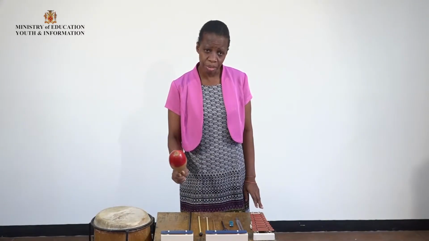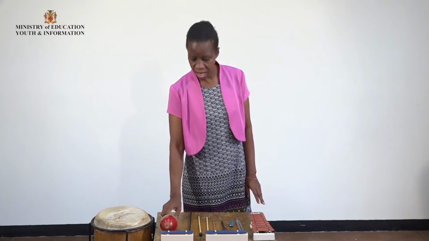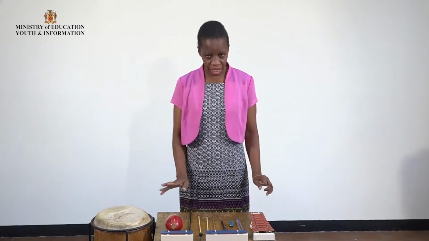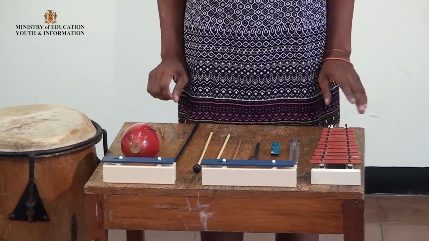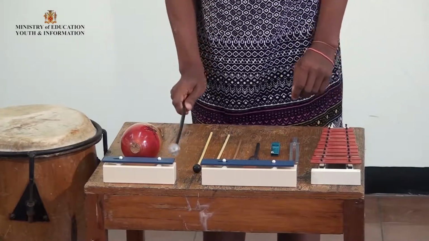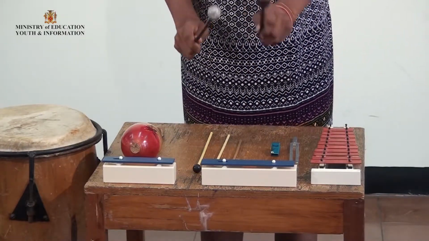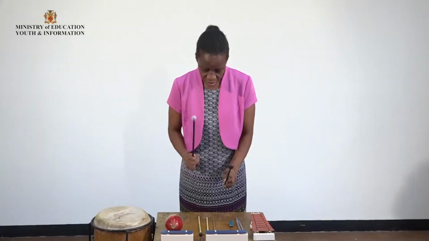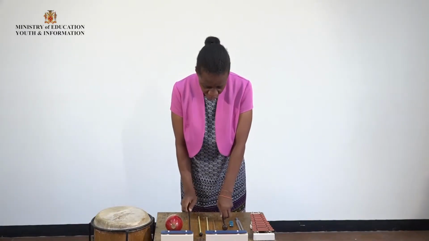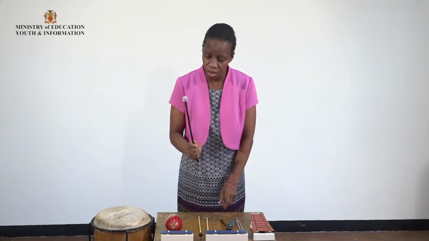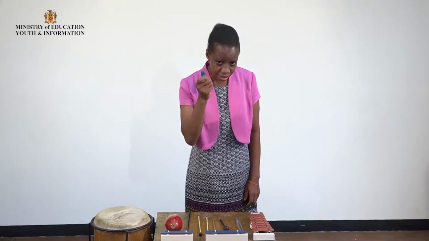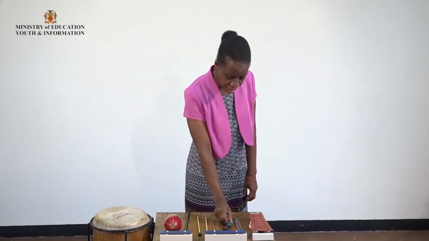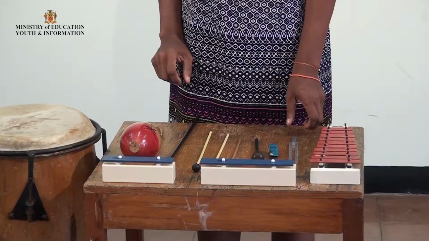Do you know what this instrument is? It is popularly called a shaker, but the correct name is maracas. Alright, what else do we have? This, we have many different sizes. When I use this instrument to hit any of those, we get a sound. So this is called a mallet. Alright, what is this? There you got it. It is a whistle.